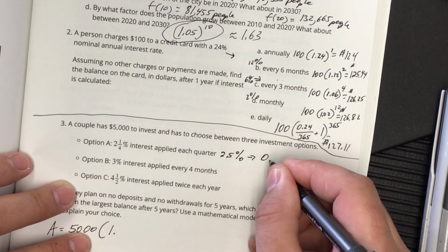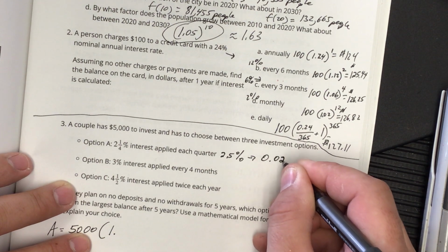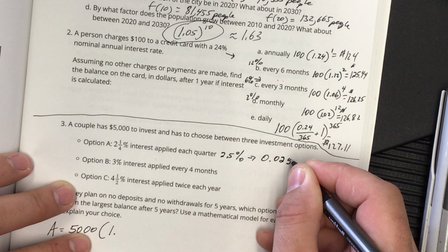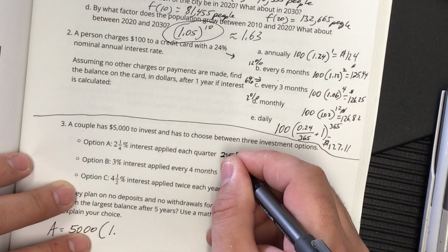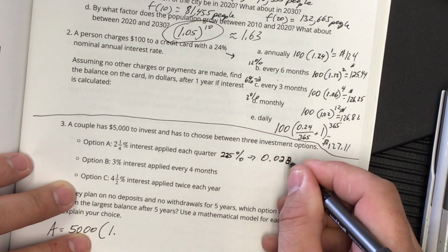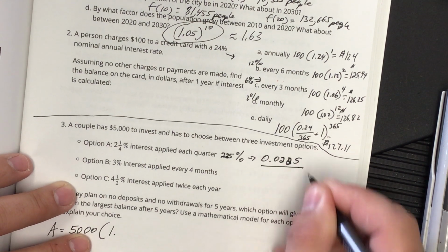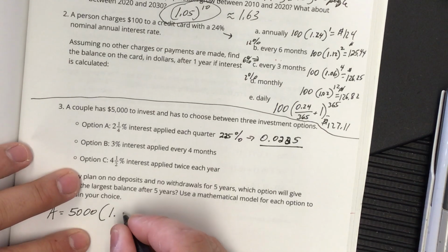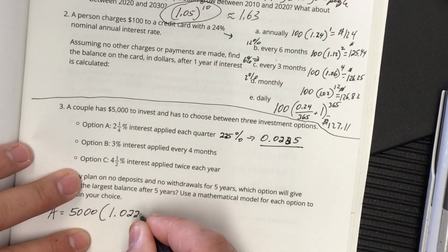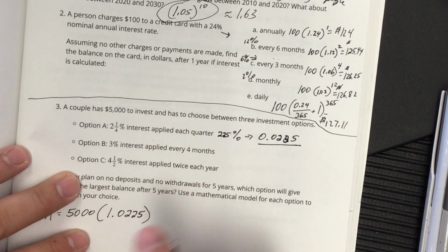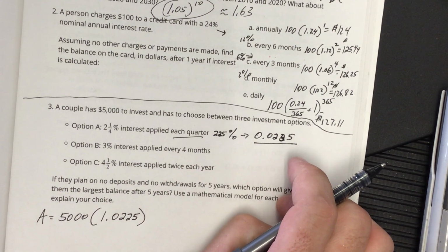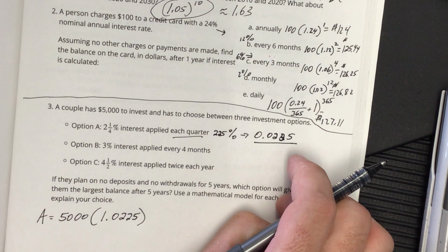As a decimal, that is 0.0225. So I'm going to add that to 1. Each quarter. How many quarters do you have in a year? How many quarters do you have in a dollar? 4? And you're doing that for 5 years.